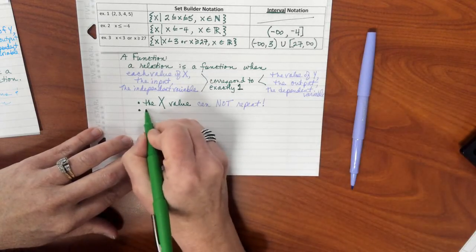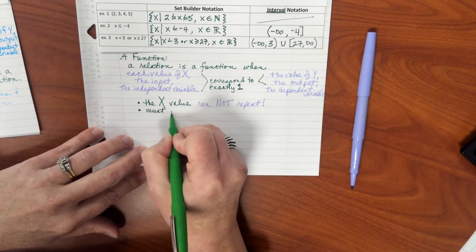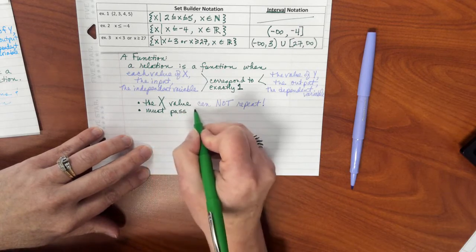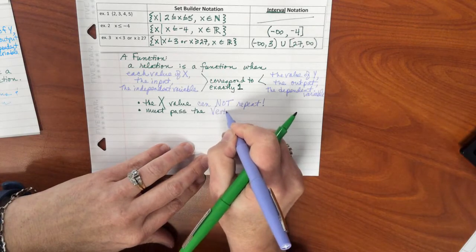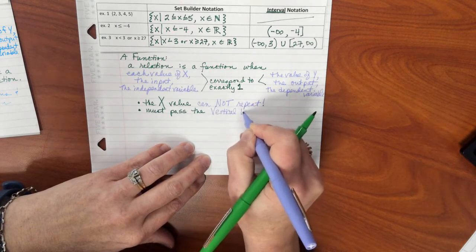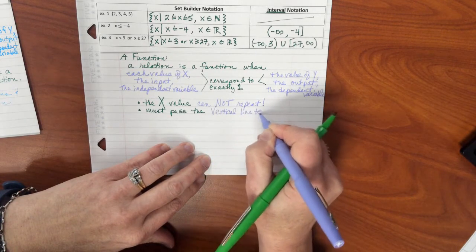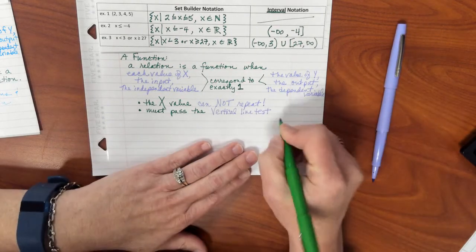Also, this must pass what we call the vertical line test to be a function.